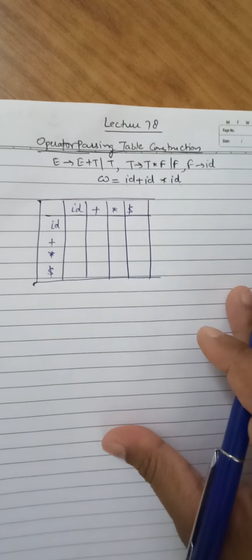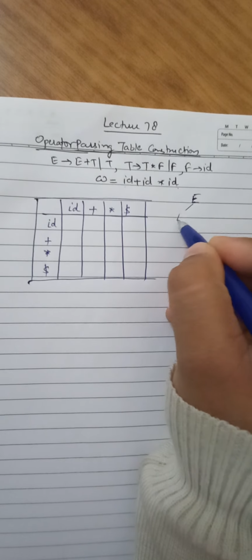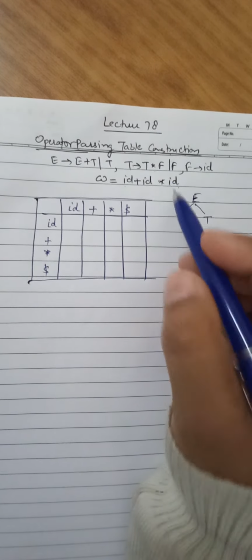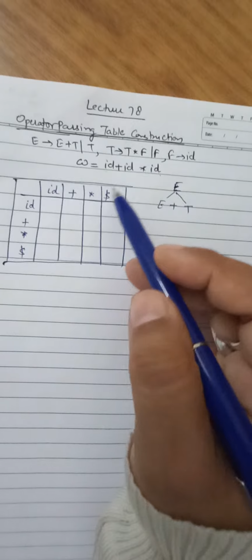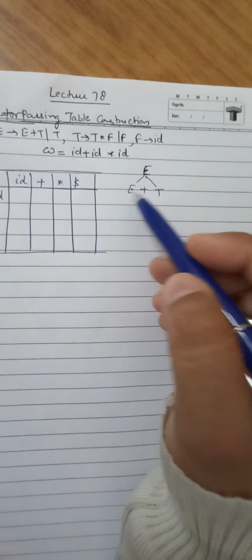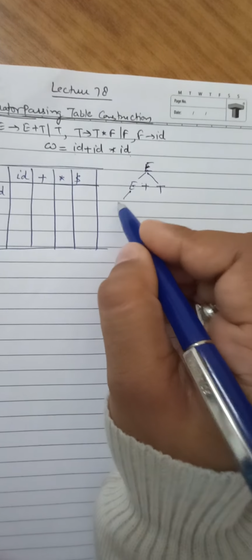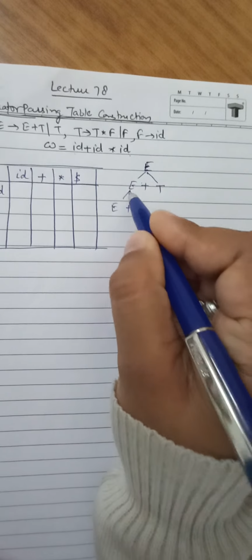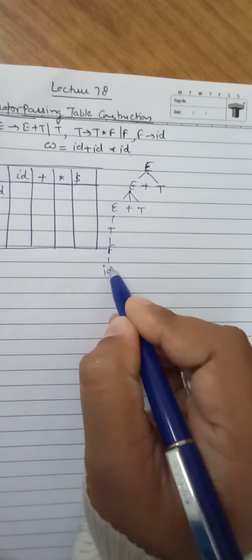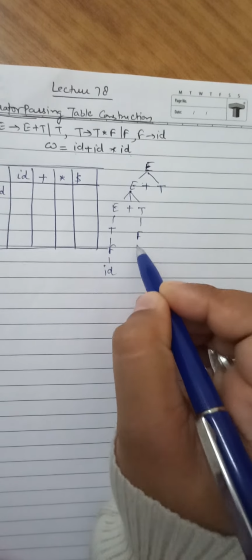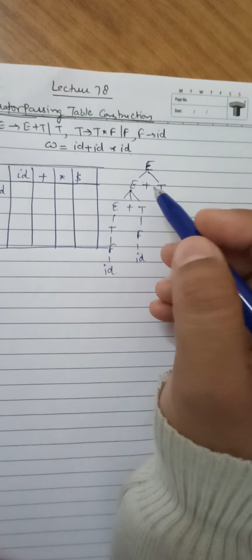Now we will construct the tree of that grammar. So E tends to E plus T, and we need to make ID plus ID star ID. So ID, E plus T. Then again we need to make E plus T. If we go by T and F, then ID plus, then F, then ID. ID plus ID. Like that we can make it.